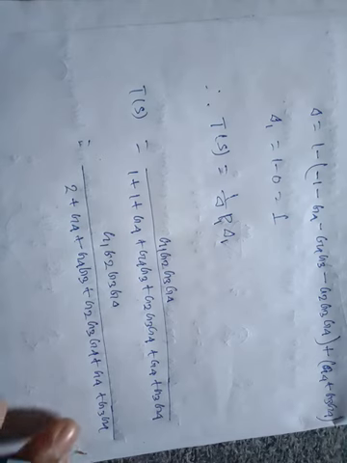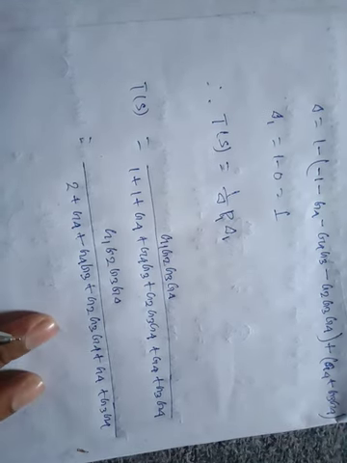This is the transfer function of the signal flow graph.